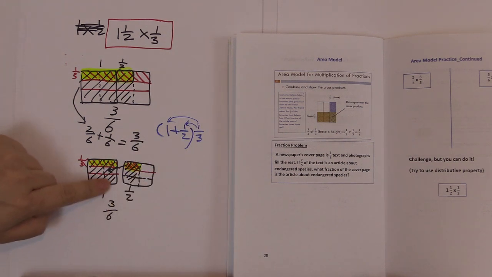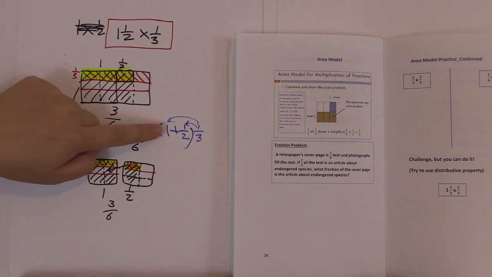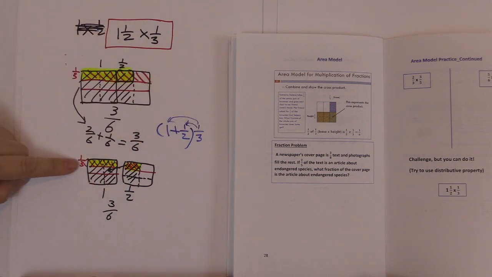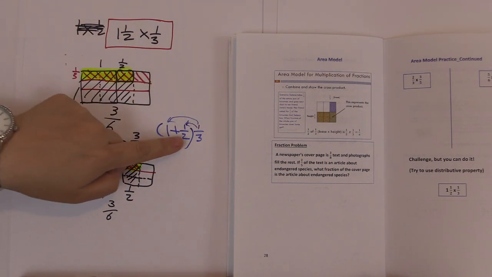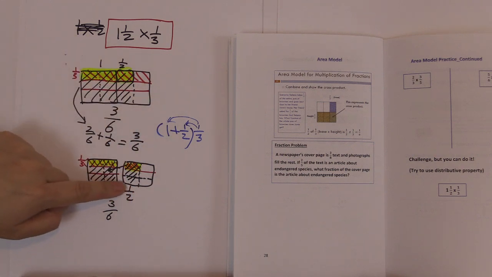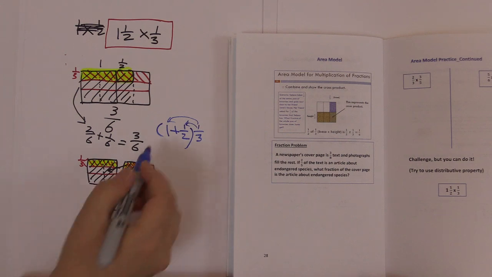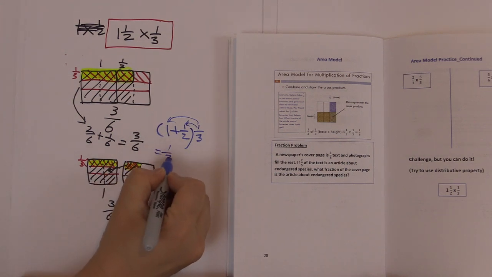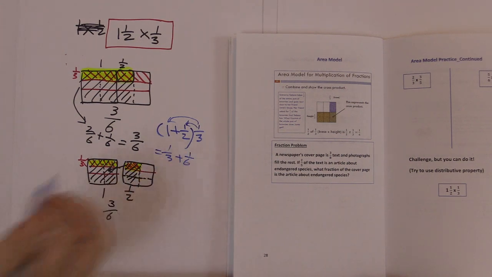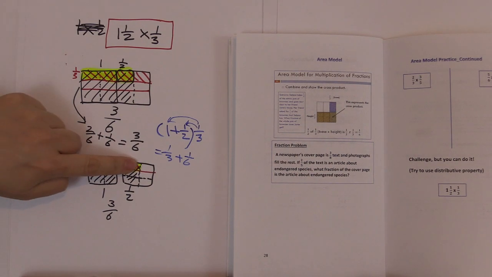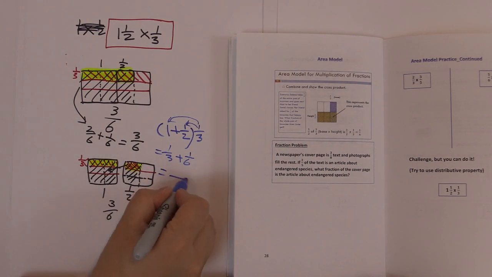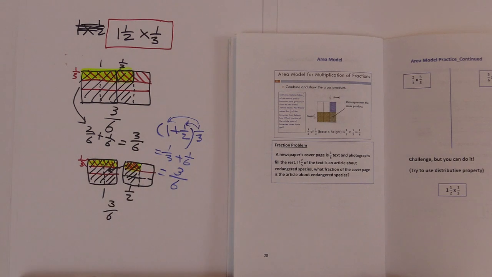We multiply 1 times 1/3, which is 1/3 from the first one. And this one is 1/2 times 1/3, which is 1/6. So we can add 1/3 plus 1/6. And we have to find the common denominator, and this is 6.